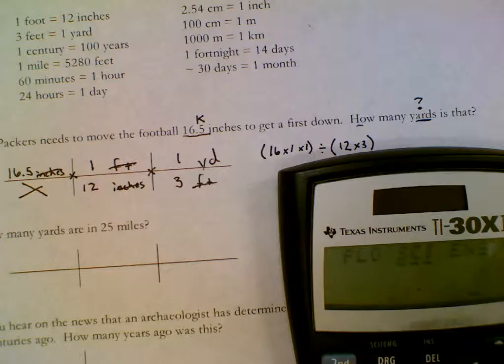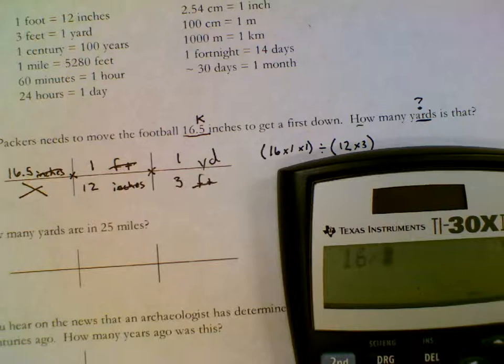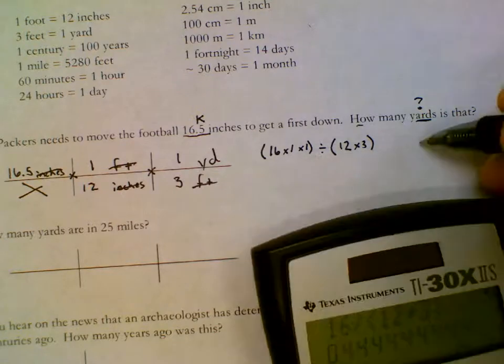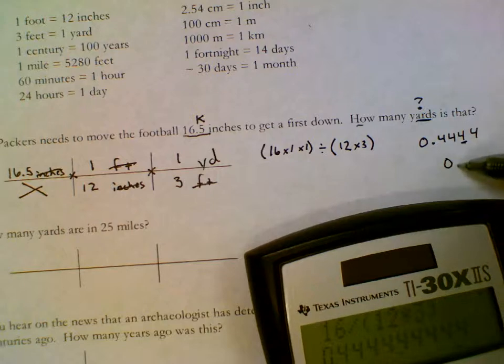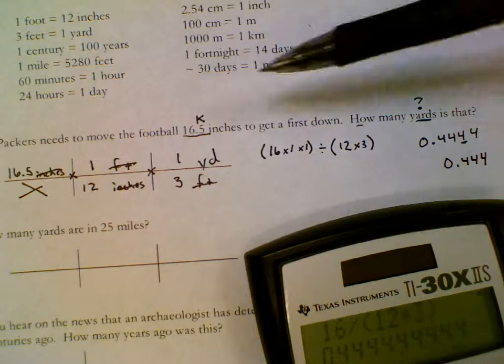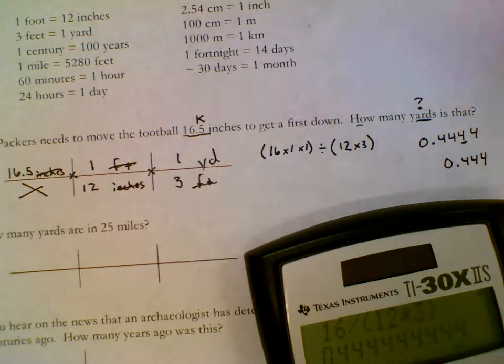And I'm going to change my calculator out of scientific notation. And 16 divided by, in parentheses, 12 times 3. Close my parentheses, equals. That is going to equal 0.4444 repeating. We're going to keep 3 decimal places past the decimal, 0.444. And then the only unit left in my problem is yard. That's going to go at the end.